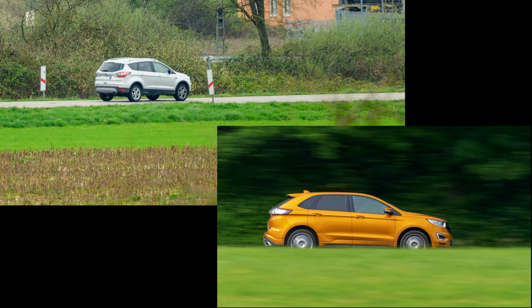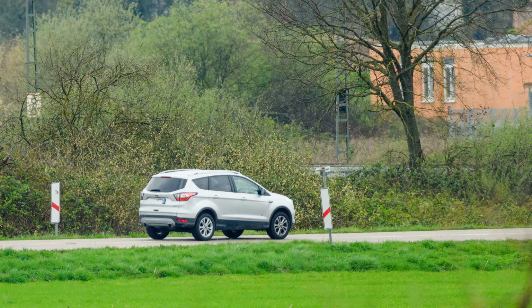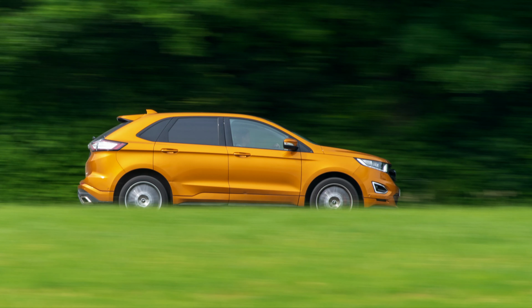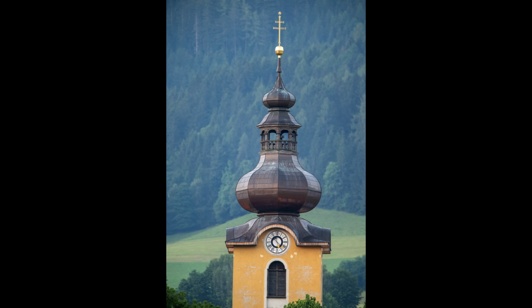For example, these two photos of cars: both cars are moving, but this one looks like parked and this one is clearly speeding up and breaking the speed limit. This photo is nothing more than a picture of a nice view from the veranda, but by adding a zoom blur effect in it, I can still hear the bell ringing, waking me up every morning at 6 o'clock.